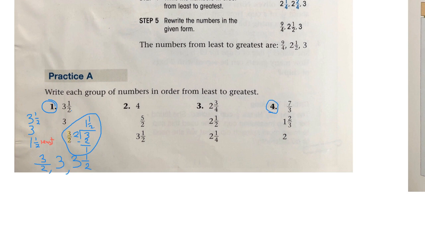Let's try one more. Number 4. We have an improper fraction, 7 over 3, a mixed number of 1 and 2/3, and then the whole number 2. So step 1 will turn this improper fraction into a mixed number by putting the number on top in the shop. 3 does the dividing, and that's going to give us 2 and 1/3. And so that is 7 over 3.